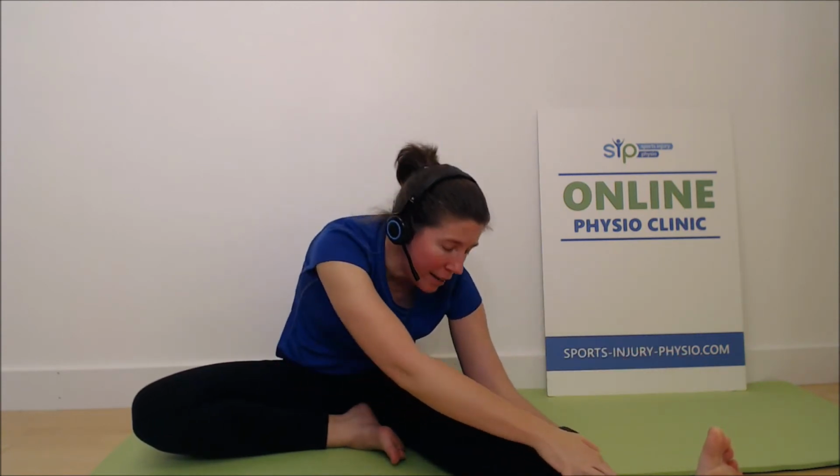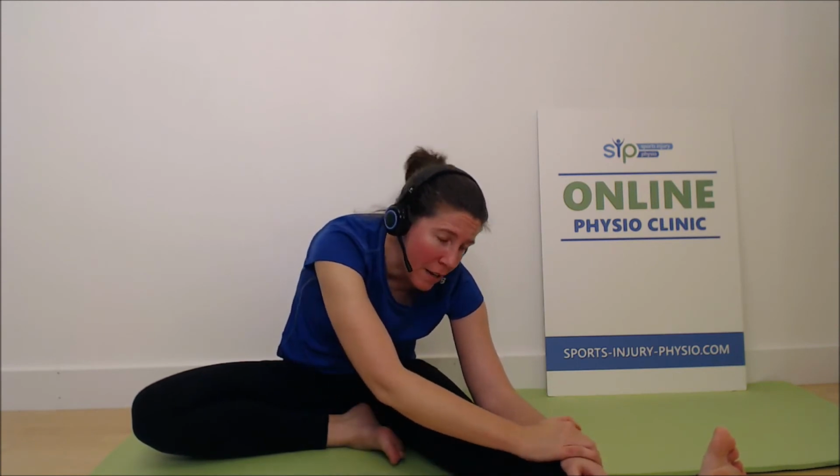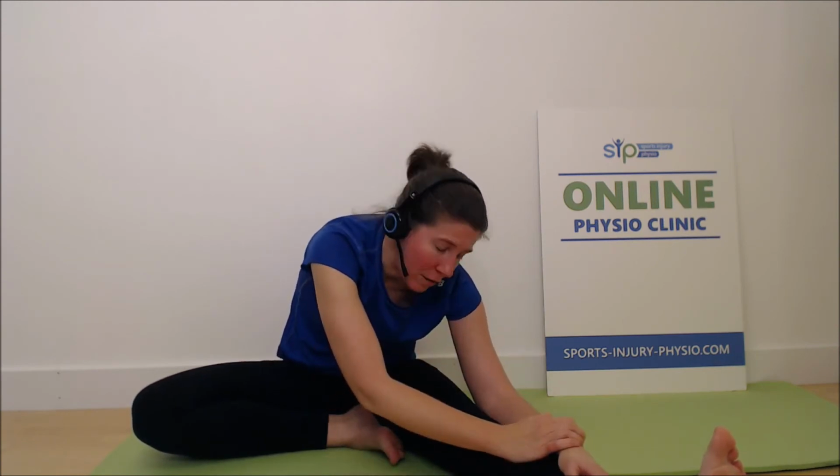And you'll notice I'm not trying to grab my foot. I'm making it a gentle stretch by just sliding down to where I feel I can hold it. And actually today, it's my lower back stopping me going further. It's not my muscles in my leg. So I would sit there and stretch the lower back out for a little bit.